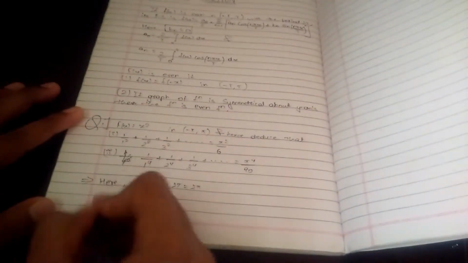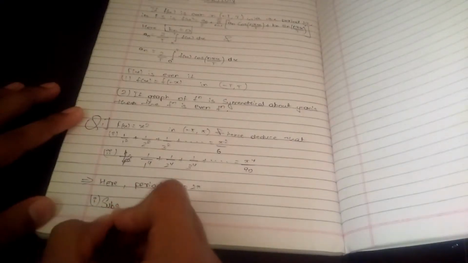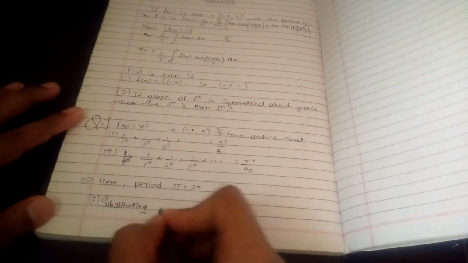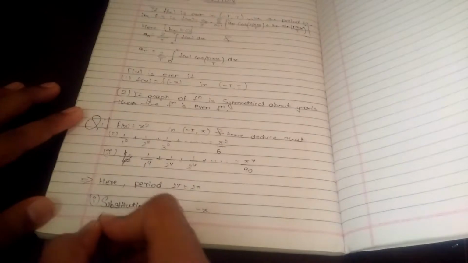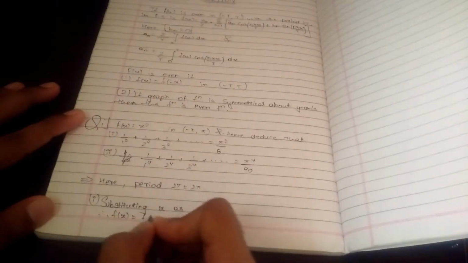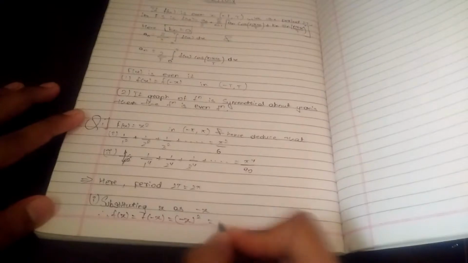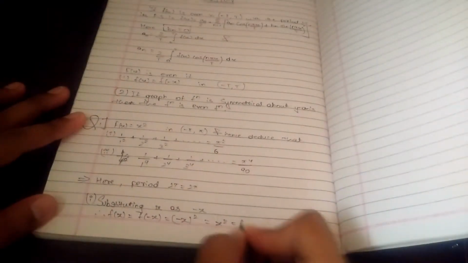Okay, first condition, substituting x as minus x, therefore f of x equals f of minus x equals minus x the whole square equals x square equals f of x.